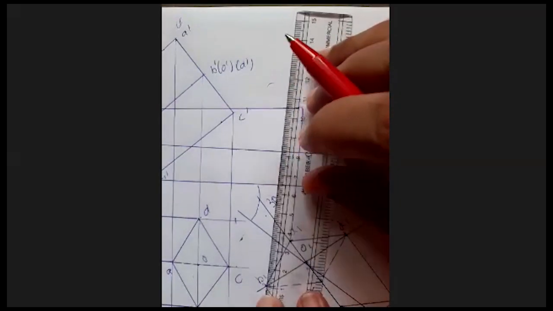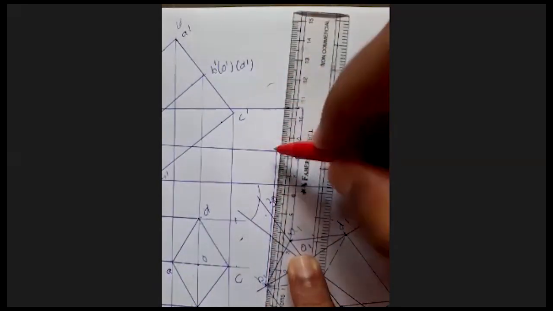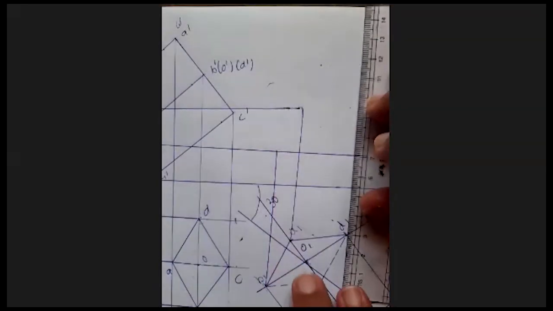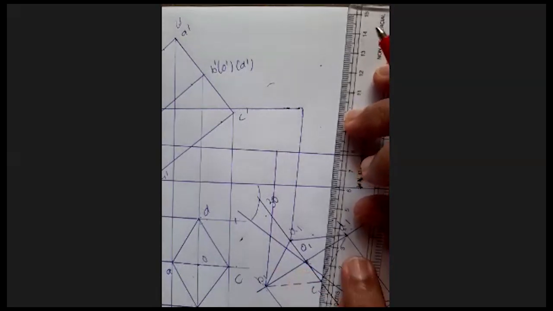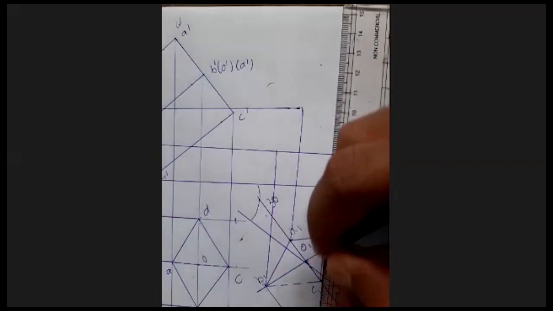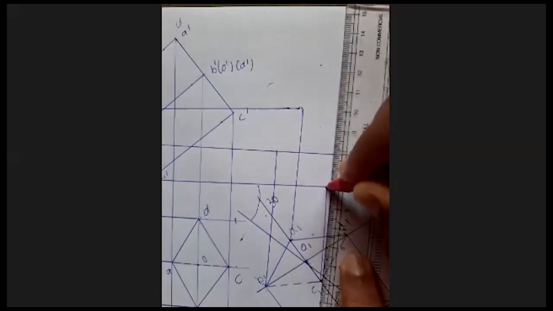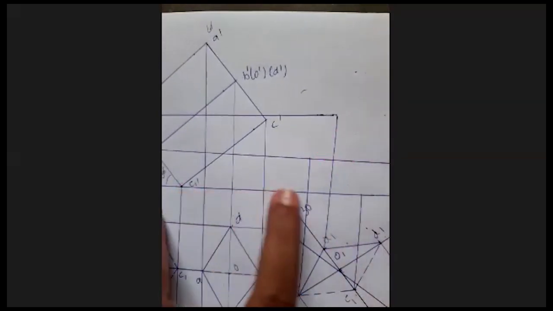Then this point is B1, the projection of this point. The projection of this point is on the axis line, the XY line. So I'm just projecting it till this XY line, because C1 is a point which is coming from here.